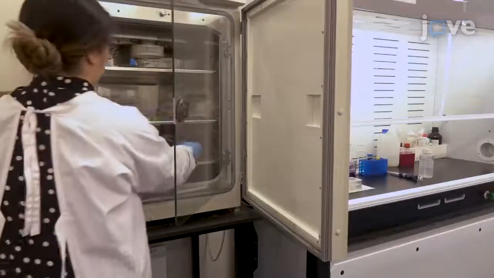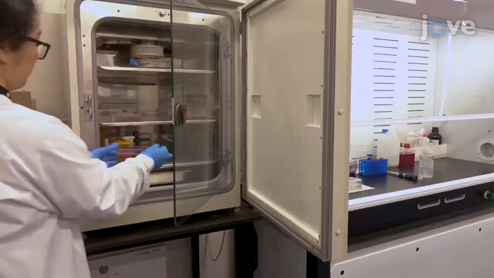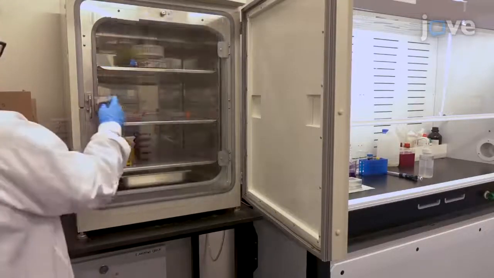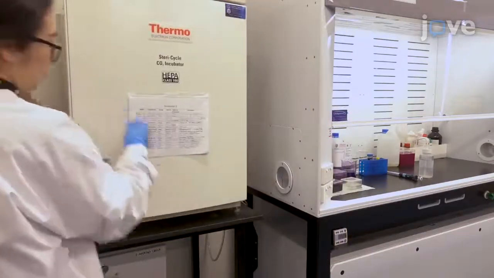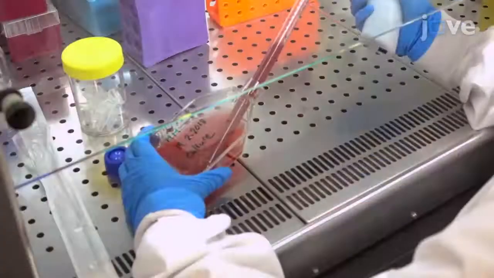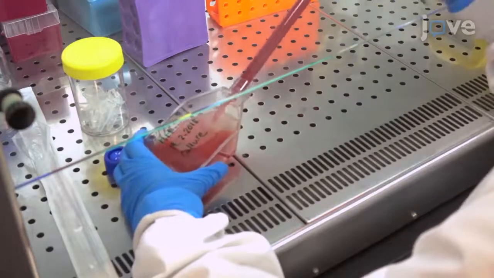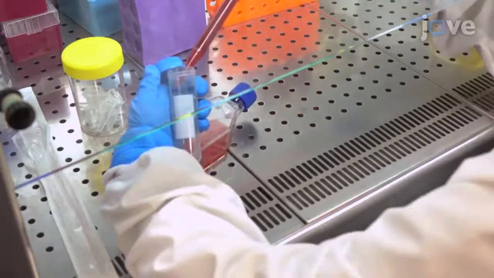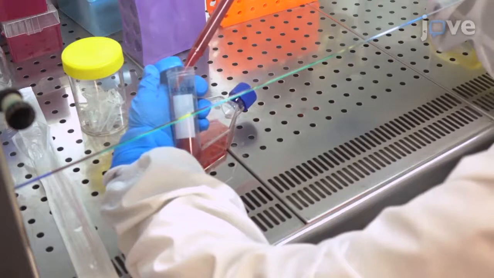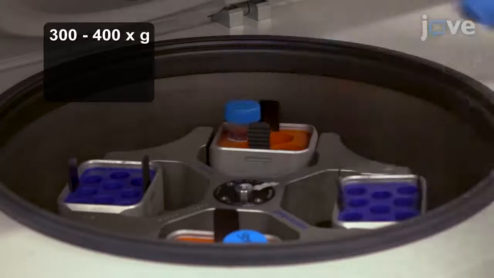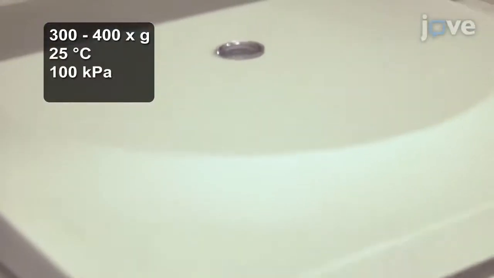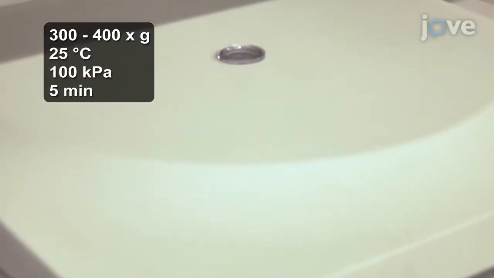Prior to starting the synchronization procedure, culture 30 milliliters of 3D7 strain Plasmodium falciparum parasites as described in the text protocol. Using an automated pipette, resuspend the culture and transfer it to a 50 milliliter conical tube. Centrifuge the culture at 300 to 400 times G under standard laboratory conditions for 5 minutes.